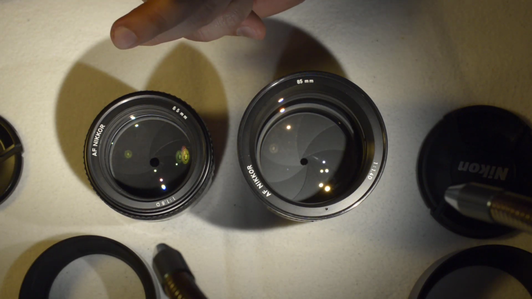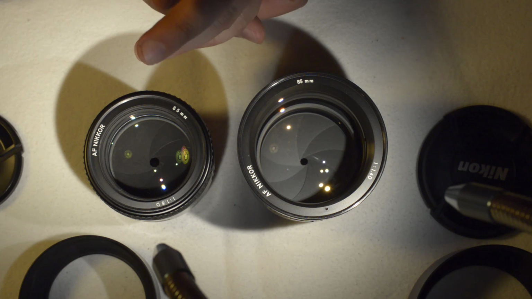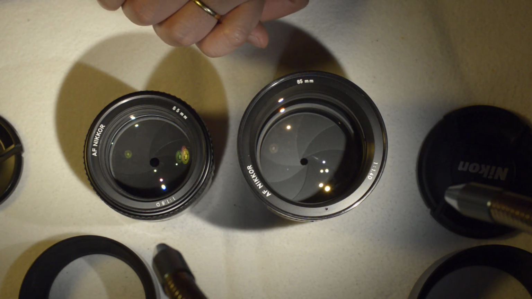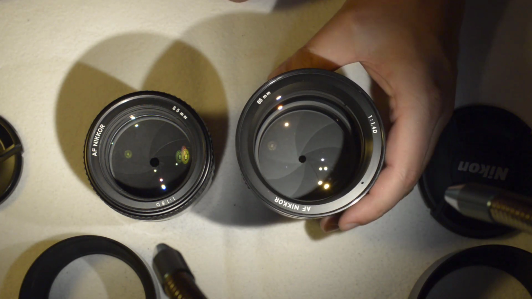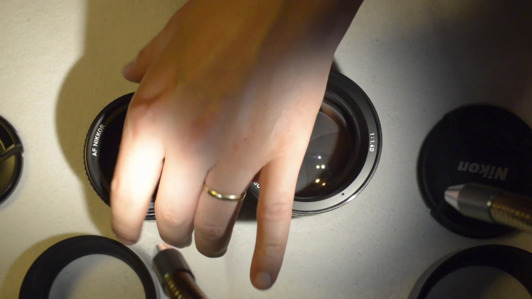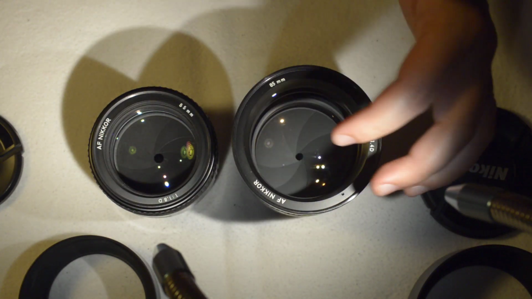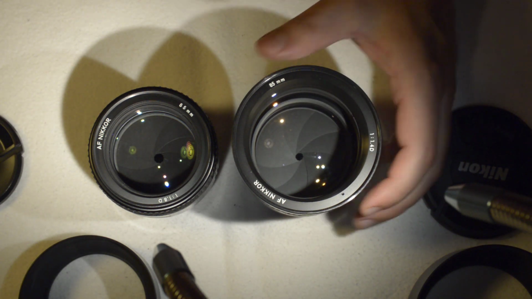So there's one detail I can talk to you about right now, and that's the low light performance. If I take both lenses, you see that obviously the 1.4 is bigger.